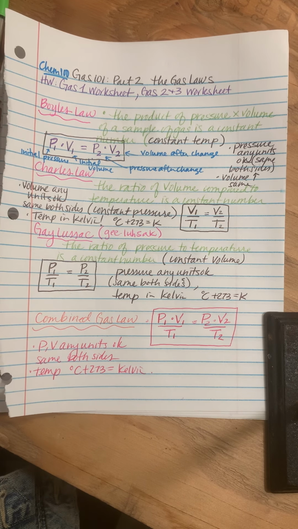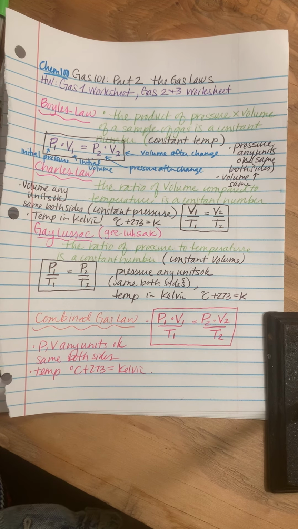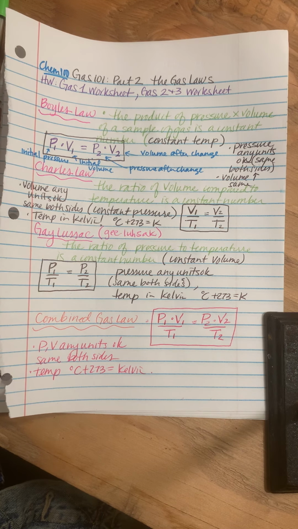Okay, and we'll come back with part 3 here momentarily, and we'll do an example calculation for each law, as well as a couple of pressure conversions.